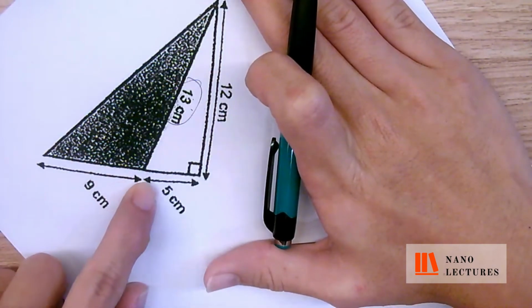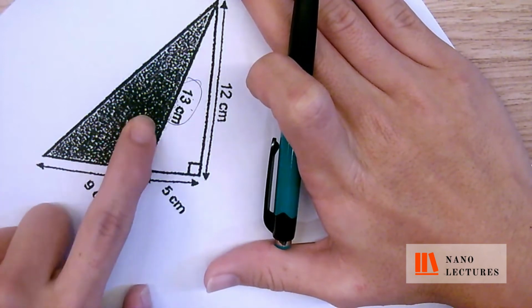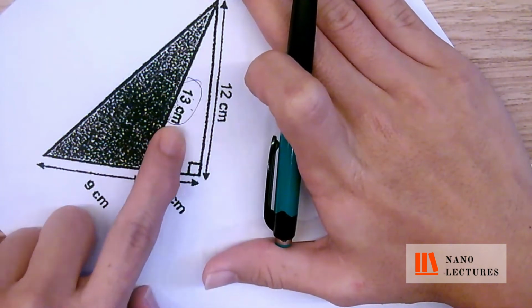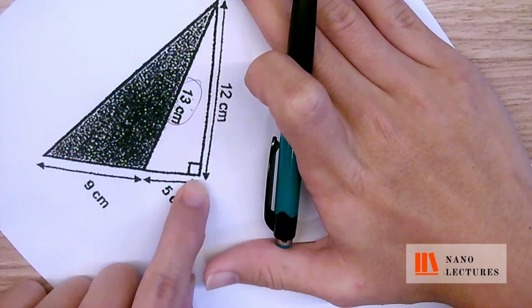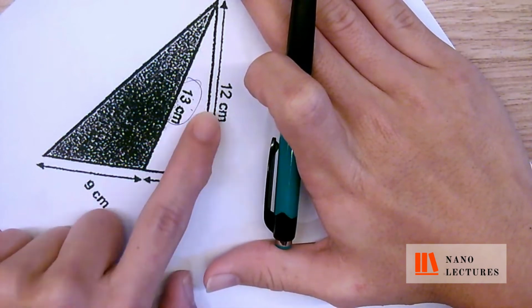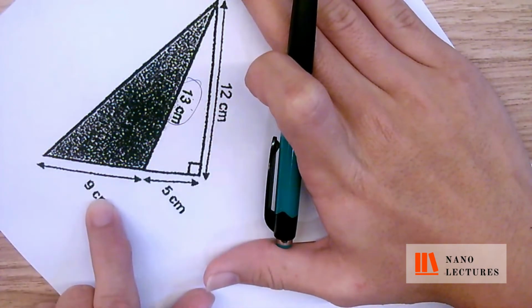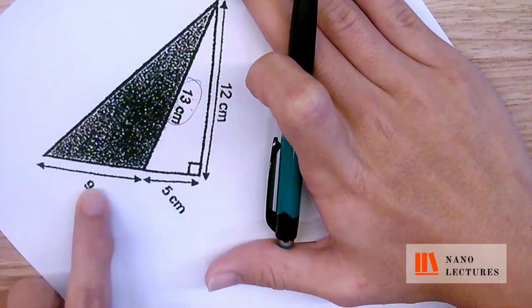So, if you remember what I taught you previously, you cannot use 13 because it's slanted. You can only use 12 because it's perpendicular. See, there's a right angle. Okay, so you have to take 12 multiplied by 9. Some students will go and take 12 multiplied by 9 plus 5.